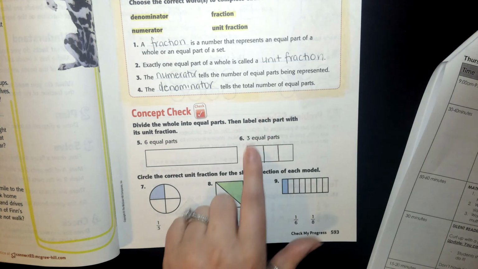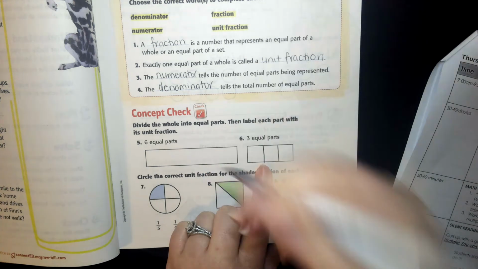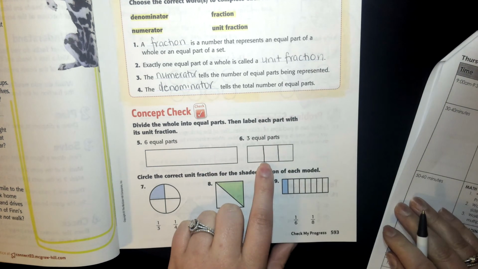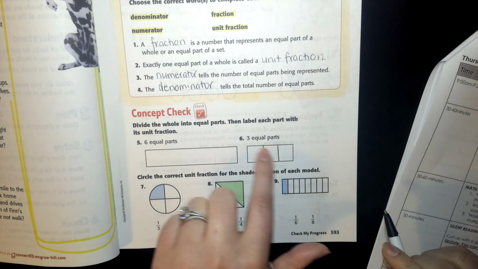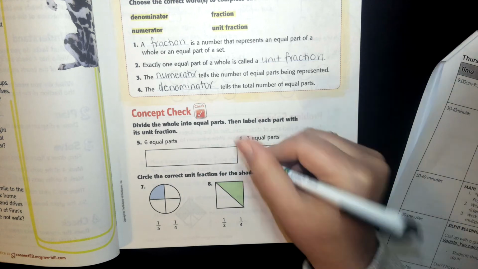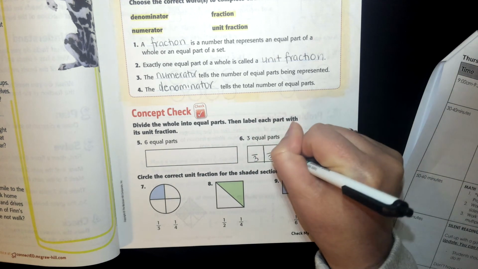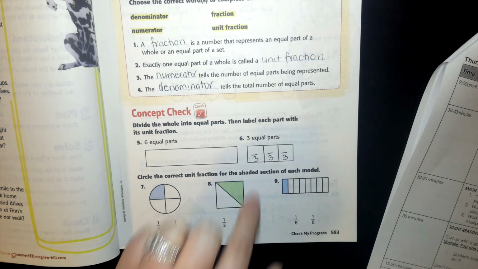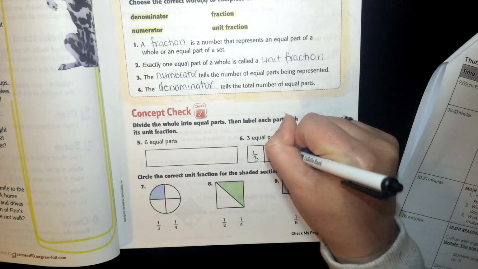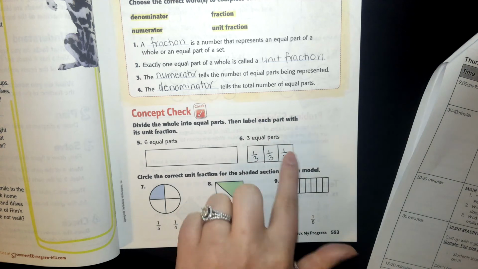It's hard to do, and I'm using a pen. You should be using a pencil, but just do the best you can. So if I have 3 possible parts, I know my denominator is going to be 3. Okay, and then each unit fraction I know is going to be 1. This is 1/3, 1/3, 1/3.